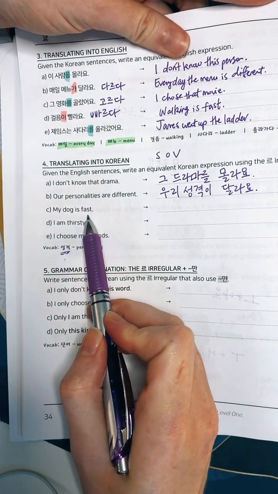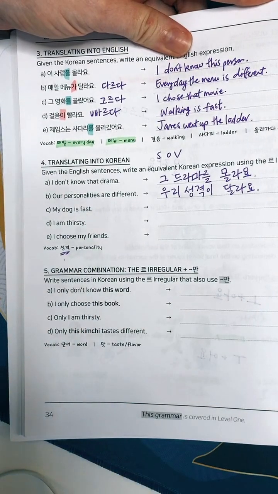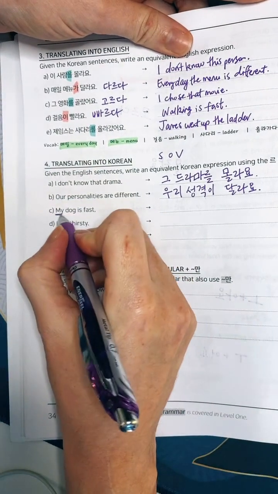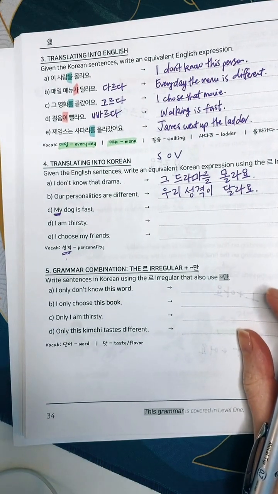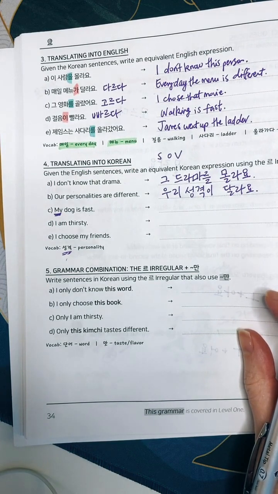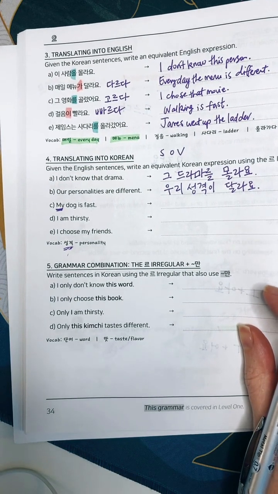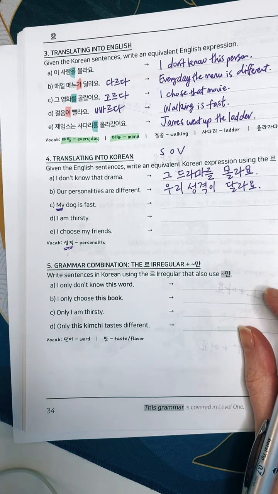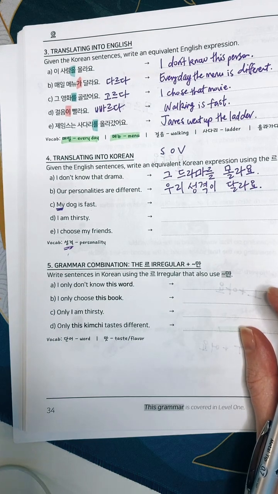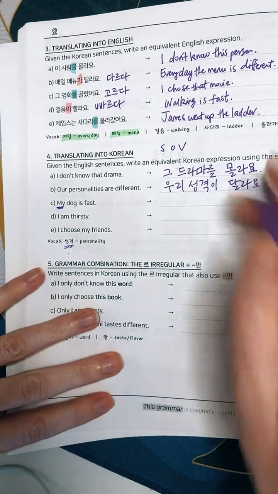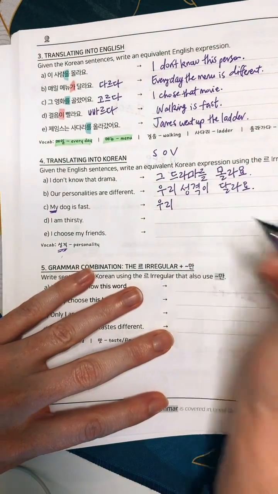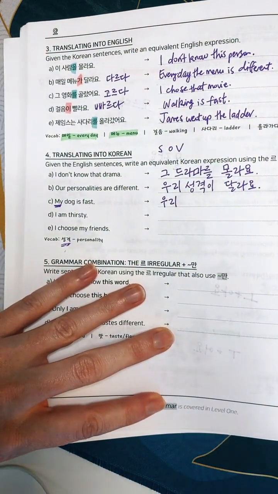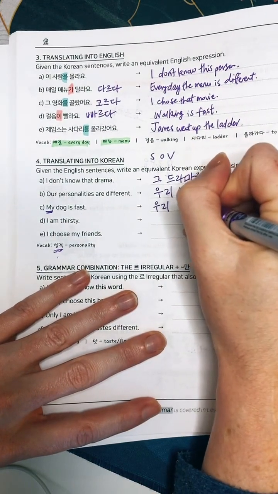C. My dog is fast. Now, this word my here is a little bit tricky because there are two ways you can say that in Korean. You can say 우리 개, or like our dog, or you can say 제 개, my dog. Question, are there live classes every day? No, just Mondays and Tuesdays. So you can say 우리 or 제. I'm going to use 우리 because I'm going to assume that the dog is a family dog. 우리 개 or 우리 강아지.